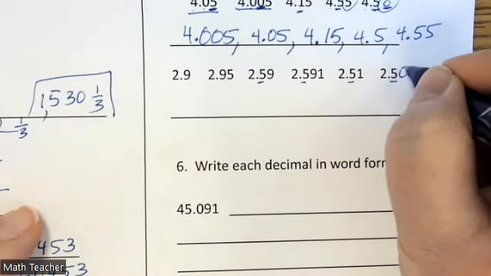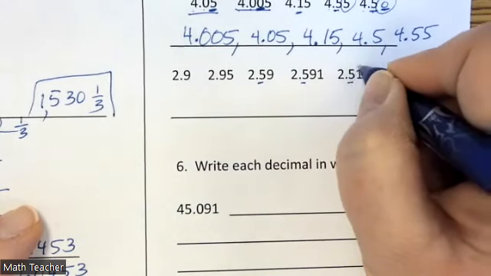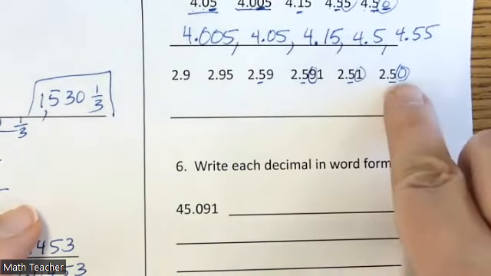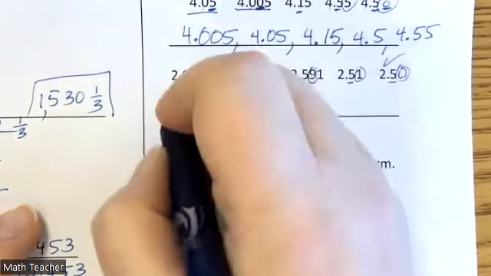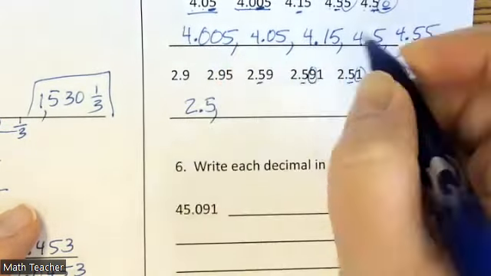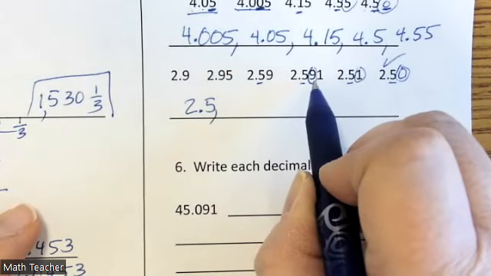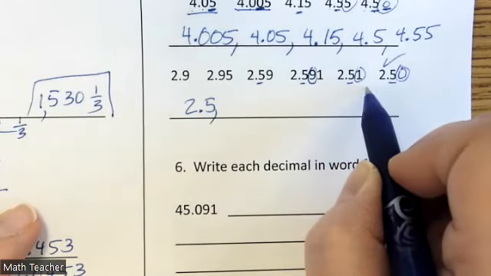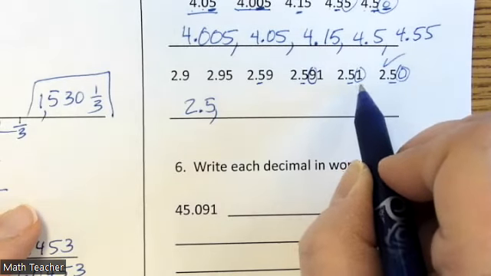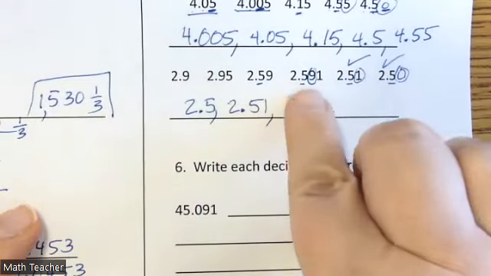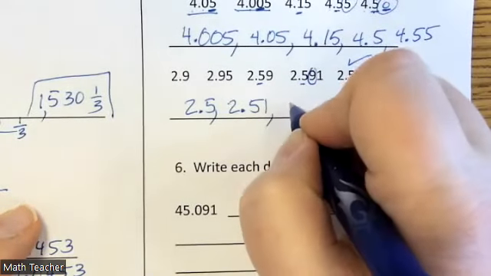This one has a 0 in the 100th place. This one has a 1 in the 100th place. And this one has a 9 in the 100th place. So this one will be smallest, 2.5. Okay, and then the next one has 2.51. This one has 2.59. Obviously, 2.51 is smaller than 2.59. So 2.51 is next. 2.591 is a little bit larger.